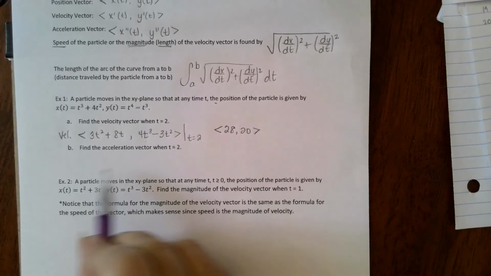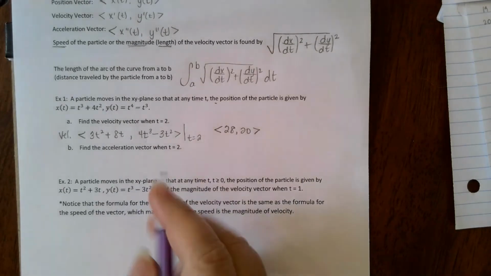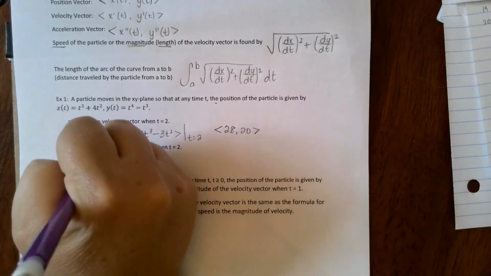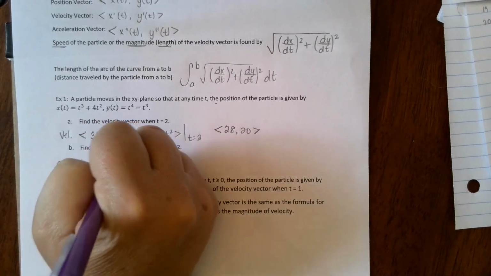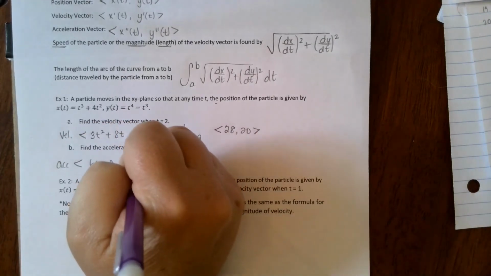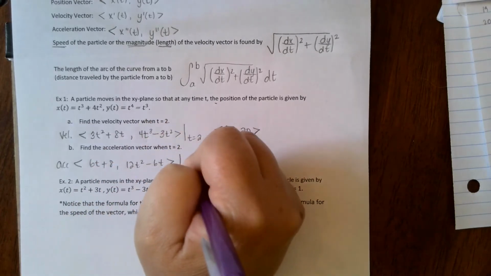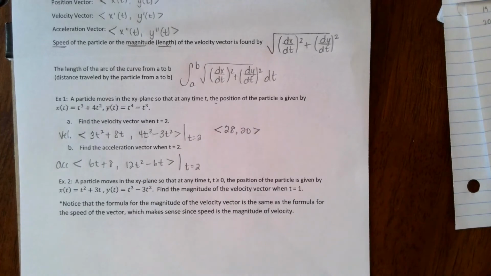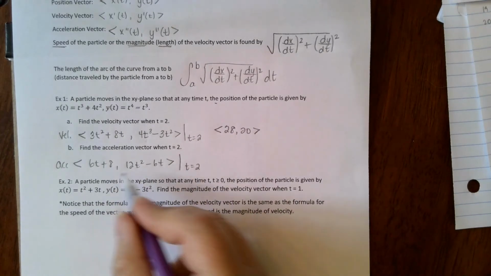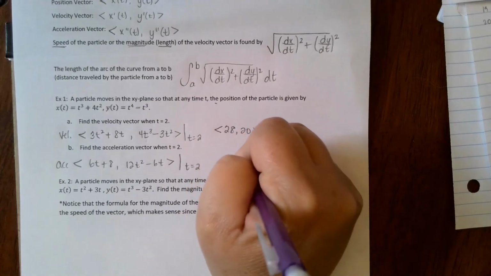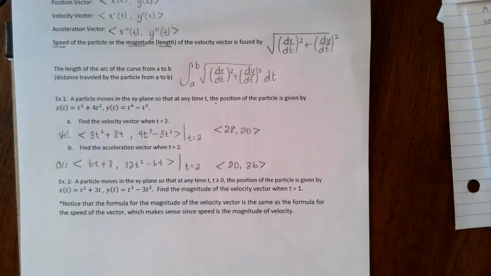Now, the next one says find the acceleration vector when t is equal to 2. All right, well, the acceleration is yet another derivative. So we get 6t plus 8, and we get 12t squared minus 6t. We want to evaluate that at t equals 2 as well. So again, I'm plugging a 2 into my 2 equations, and I end up with <20, 36> with my little vector brackets.